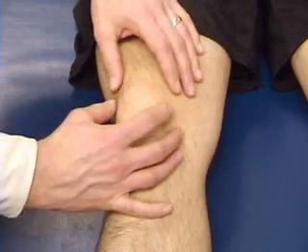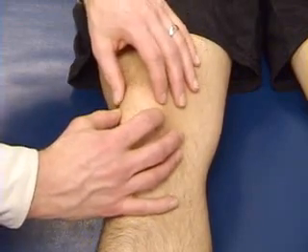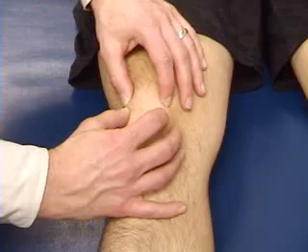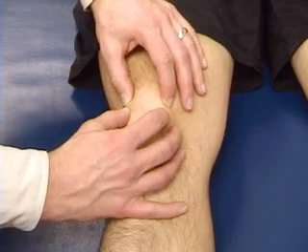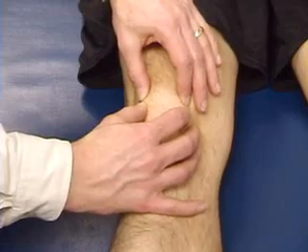The patellofemoral grind test assesses the patellofemoral joint surfaces. For this test, we press down on the patella and have the patient contract their quadriceps muscle, feeling for any crepitus or noting any pain.